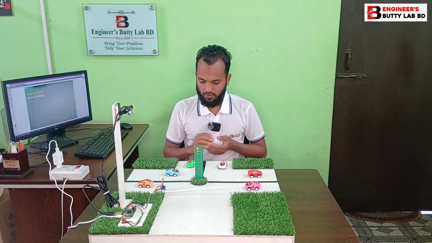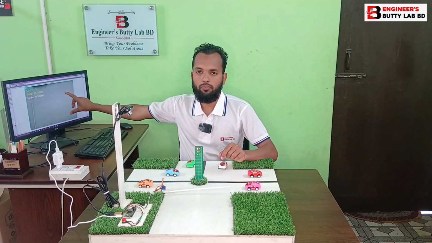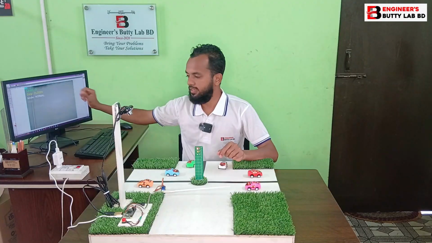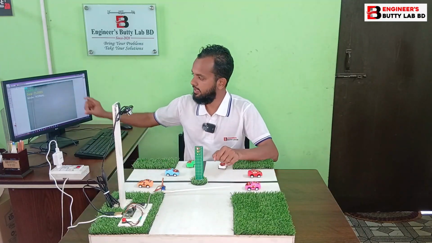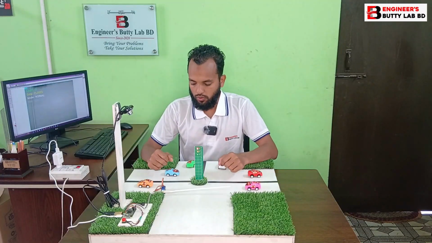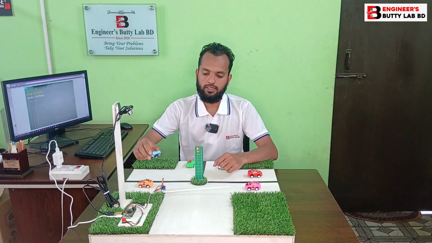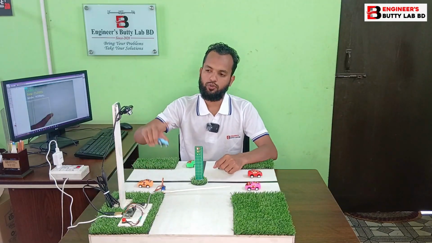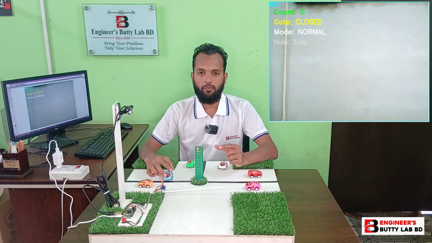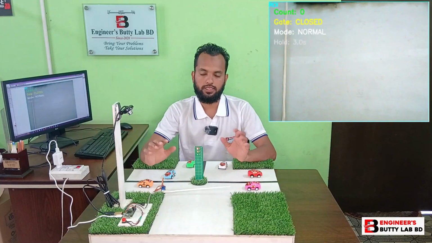In this system, our road is showing 0 vehicles detected. That is showing on our monitor, and also you will see this output on my left upper side. Now I will insert vehicles one by one in this part, and they will be detected by this webcam, and it will make the decision to control this servo motor or this gate.